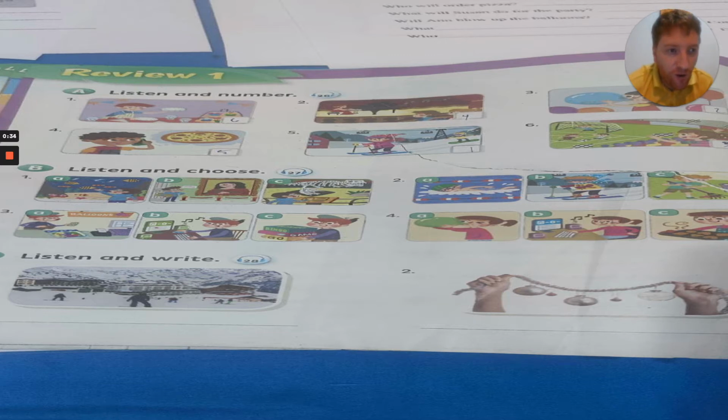So if you look at page 26 of your student book, this is page 26, you will see exercise A, B and C, and then we will go to the workbook after that, and then we will go back to the student book for the story and then the page on the workbook.